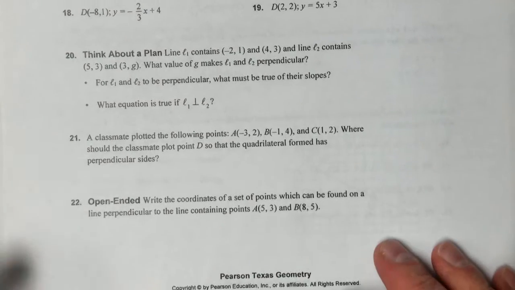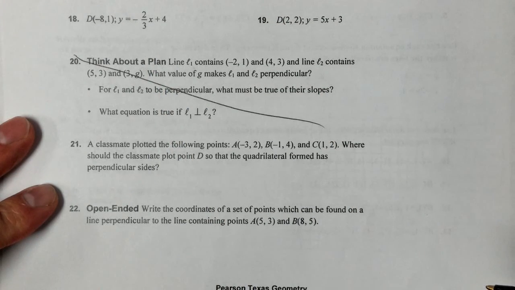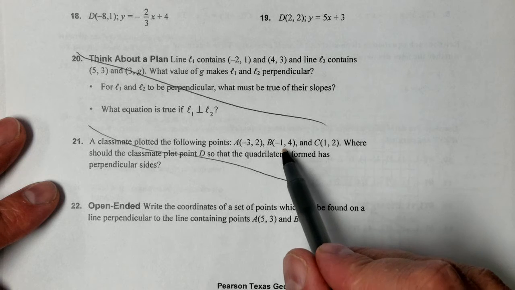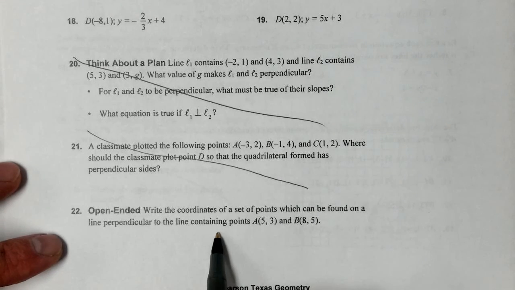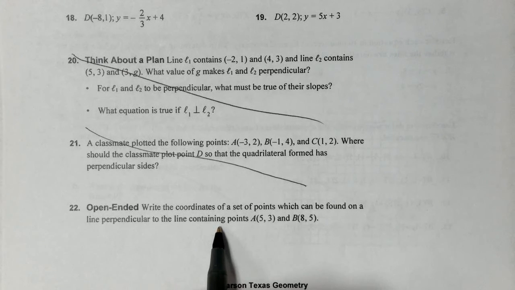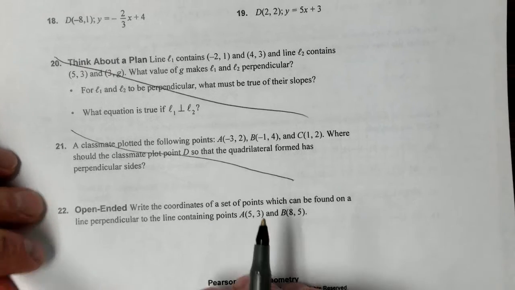This time, I'm going to let y'all skip the think about the plan and this one, because we're about to do one just like this, sort of. And then this one, this one we could probably figure out. Let's do the other one first.